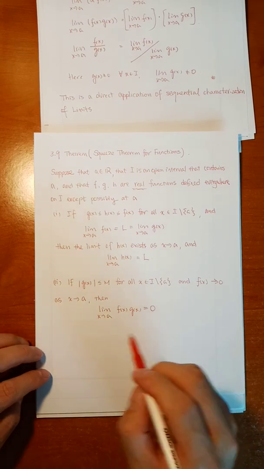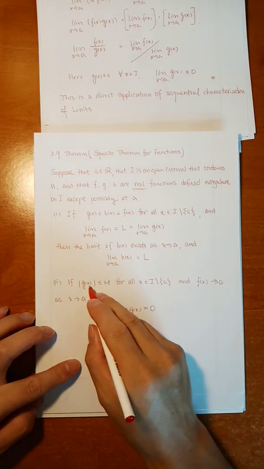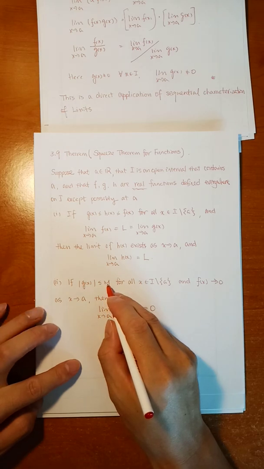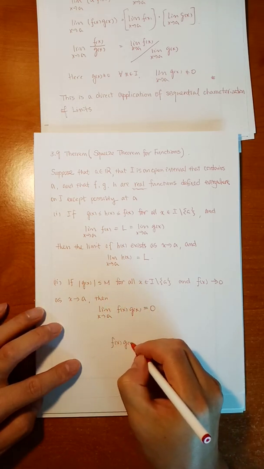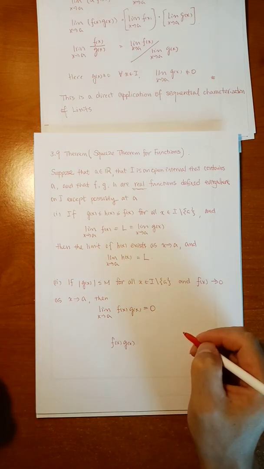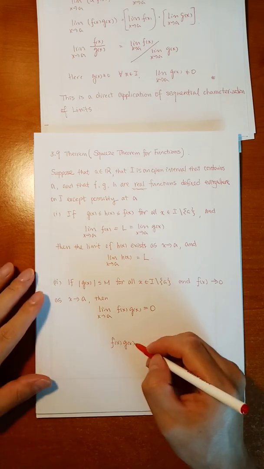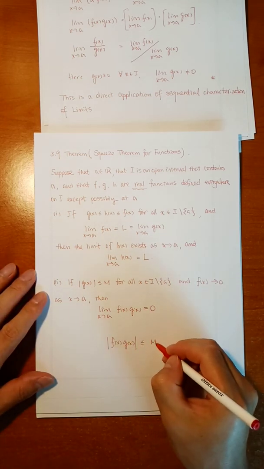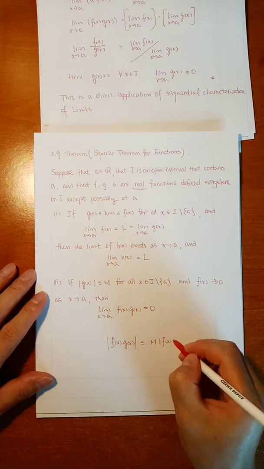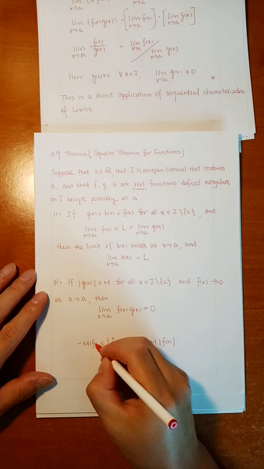In this one, the second part, remember g of x is bounded by M. So this f(x)g(x) is going to be bounded by M|f(x)| and negative M|f(x)|.